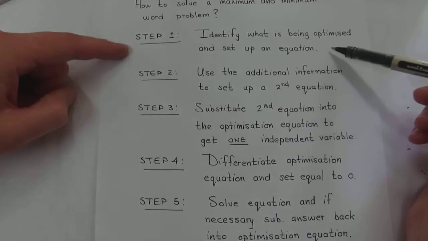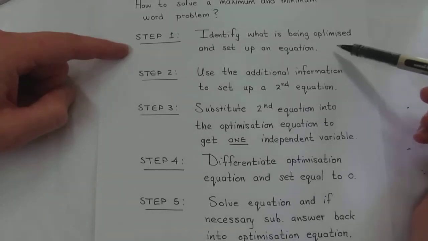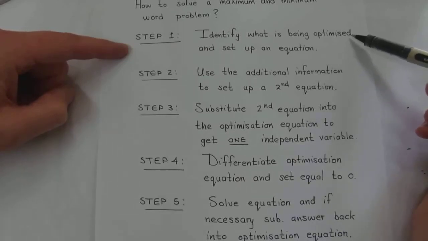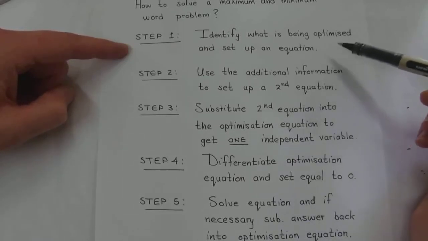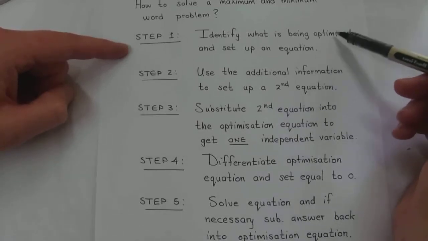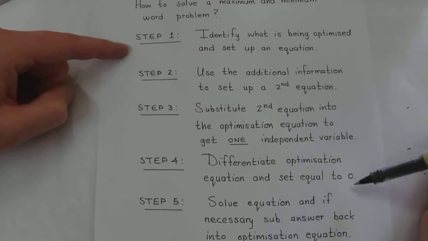By the way, remember, it's not always going to be a maximum. It could also be a minimum. Like, for instance, a minimum area might actually minimize cost. So sometimes a minimum is a good thing. So minimum, maximum, it really doesn't matter. Identify what is being optimized and set up an equation for that. I'm then going to refer to this equation as the optimization equation in the rest of the steps.